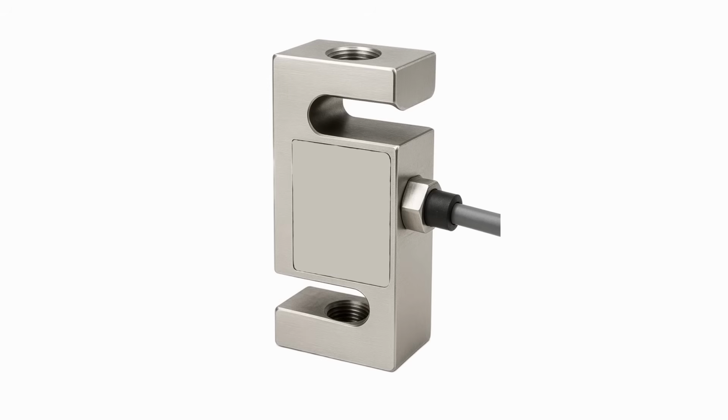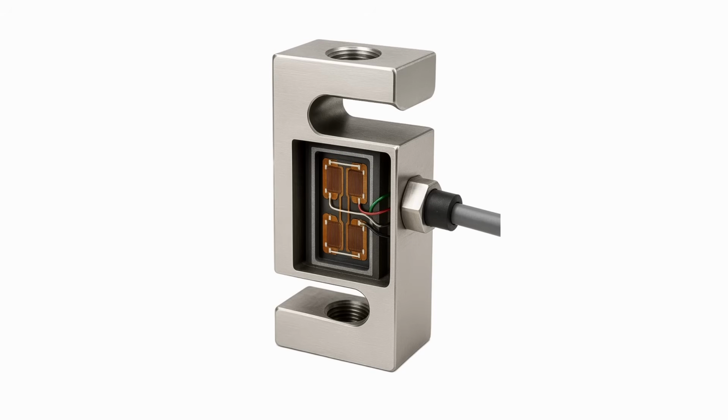Let's take the example of the load cell again. Inside the metal body, there are strain gauge foils bonded to the surface. When the load is applied, the metal body deforms slightly, in microns, and that tiny deformation causes the strain gauge to stretch or compress.